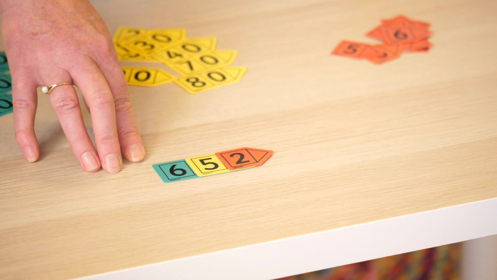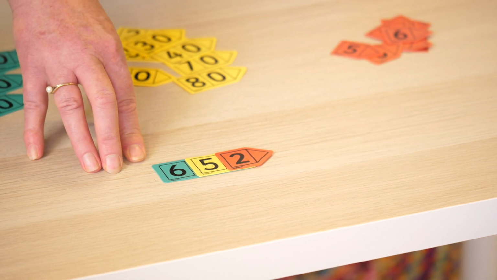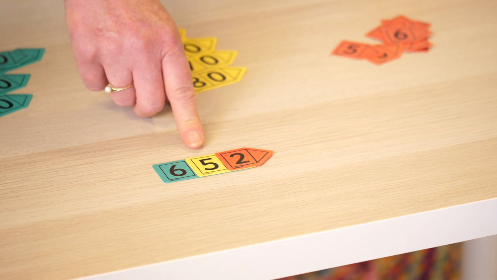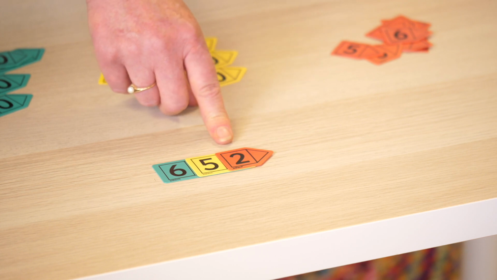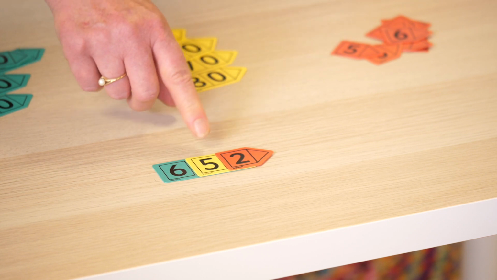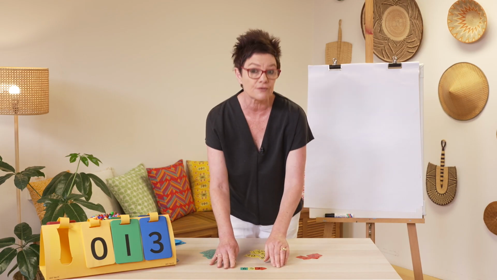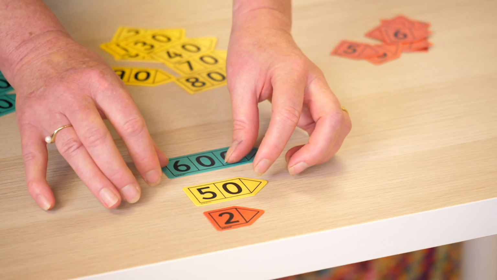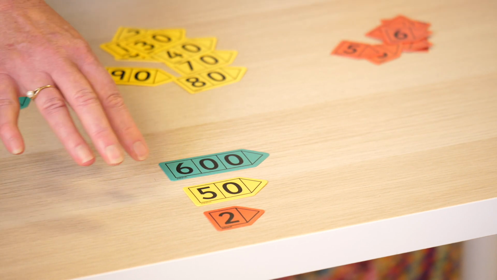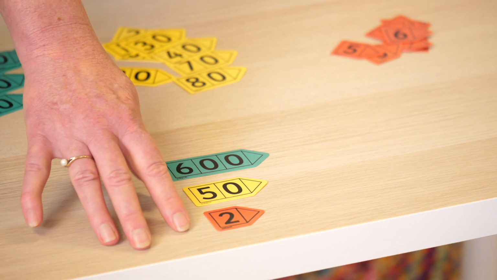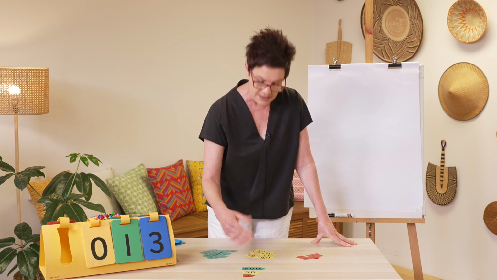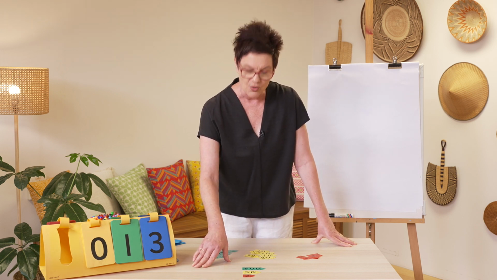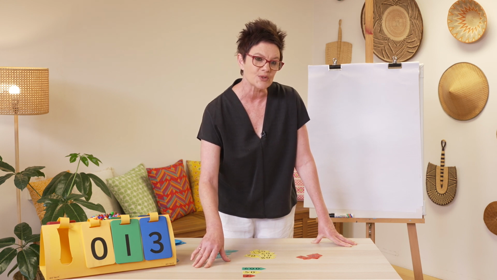So I can see that this 3-digit number is 6 in the hundreds, 5 in the tens and 2 in the ones, 652. And I can very easily partition this number to see what it's made of. I can see now it's made of a 600, a 50 and a 2.